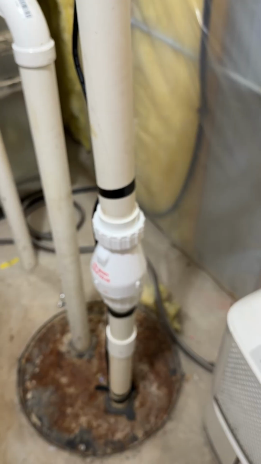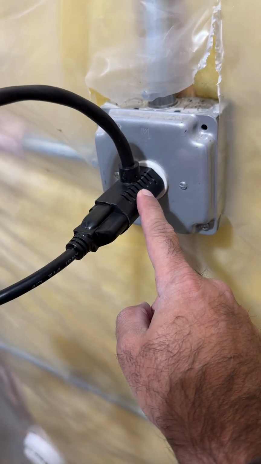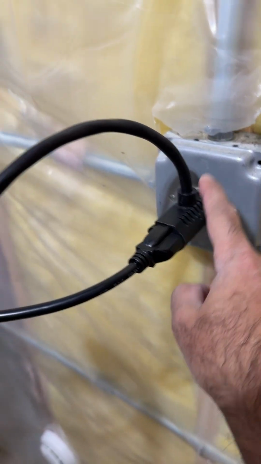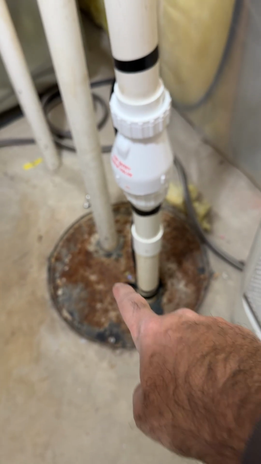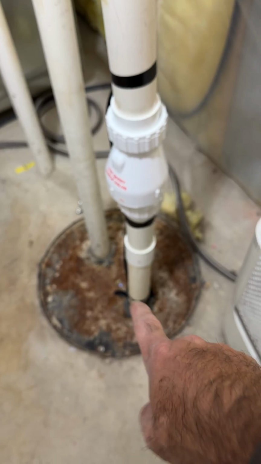You're going to hear all of the sewage and water eject out of here. If that doesn't work and nothing works here, then you have to call a plumber, because this is not the kind of thing that you want to do yourself. Either the switch itself is not working, or the switch inside the ejector pump is not working, or the pump itself is not working.